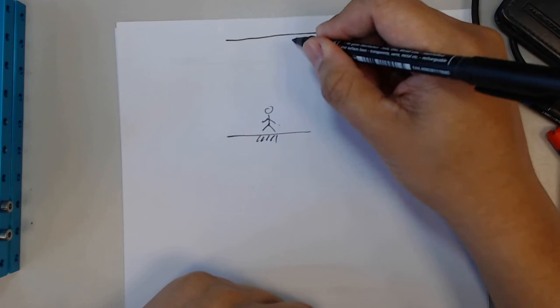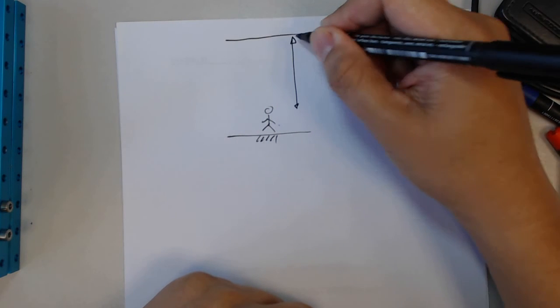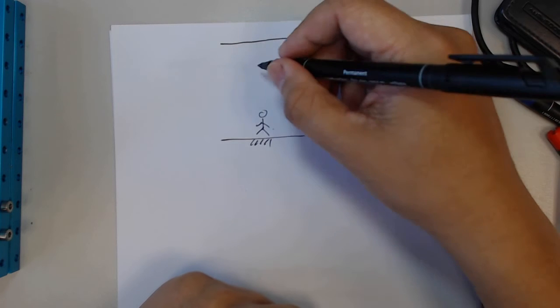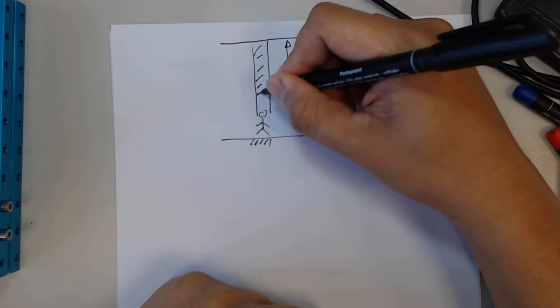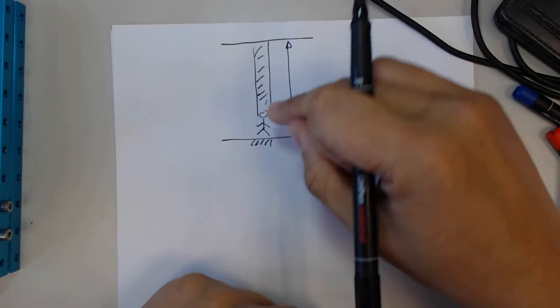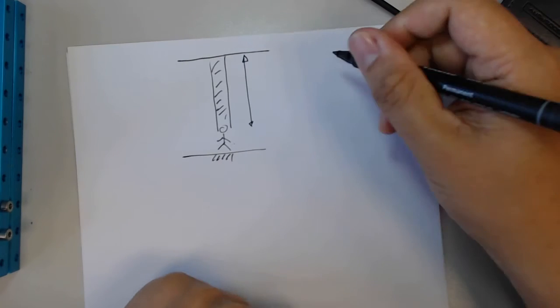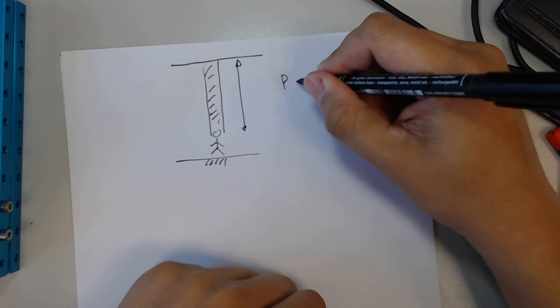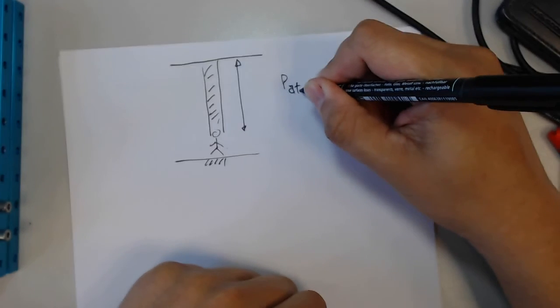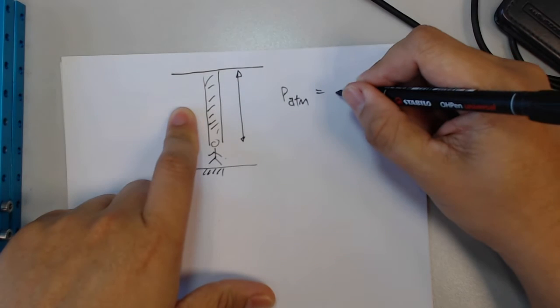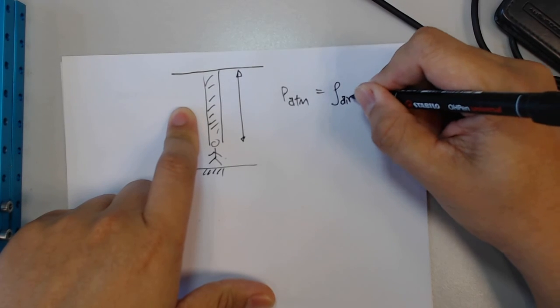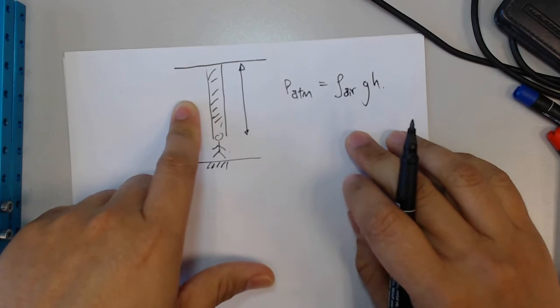What is actually above him is a column of air, right? So this column of air will have a weight acting on the person, and the pressure that is acting on him will be atmospheric pressure. It will be a certain form of rho of air g h.